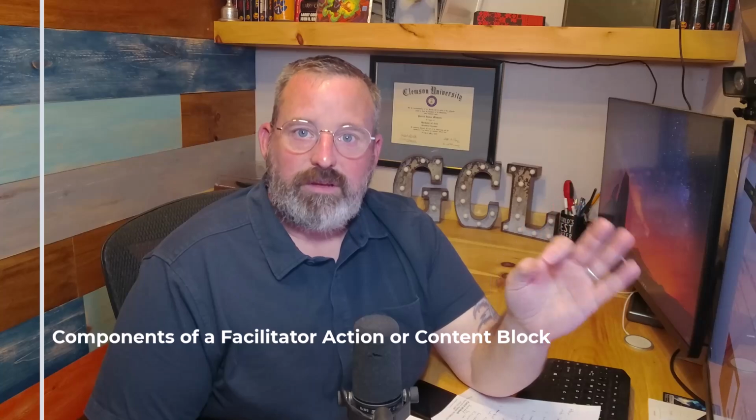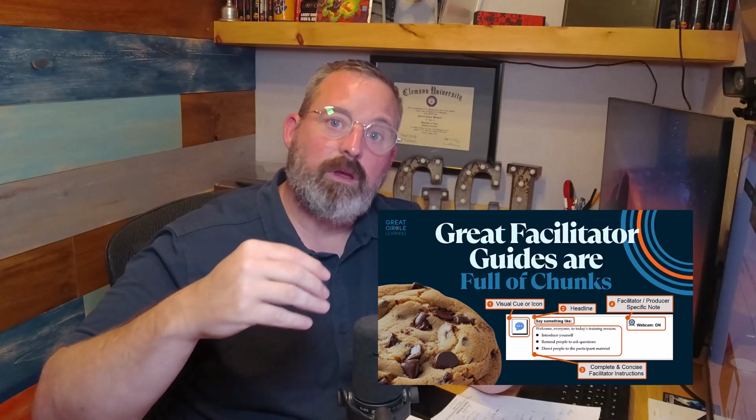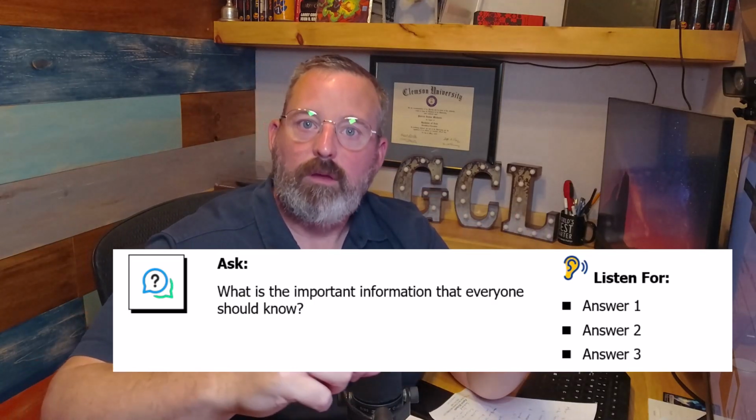To go just a little bit deeper into this, I will put into the description a link to the full article of this. When you're breaking out your notes into deliverable actions, into those facilitator actions, there's 3, sometimes 4 components of a well-constructed content block, or facilitator action. One is always that visual cue. We're driving actions with an icon. So at a glance, we've seen a specific icon that's been used consistently, and we know what we're going to be doing just off that icon.